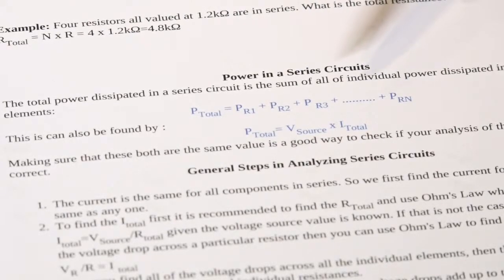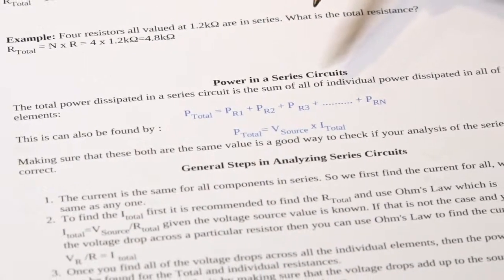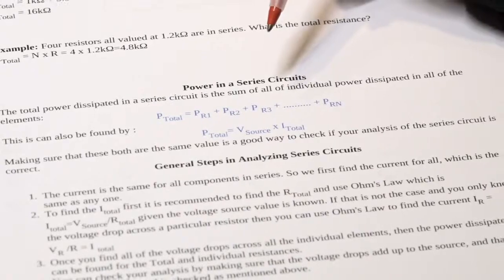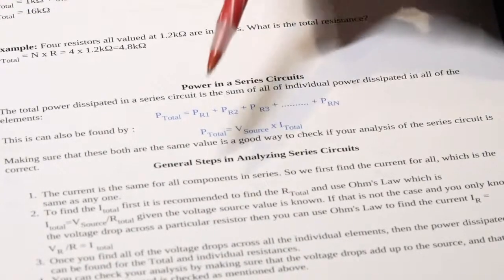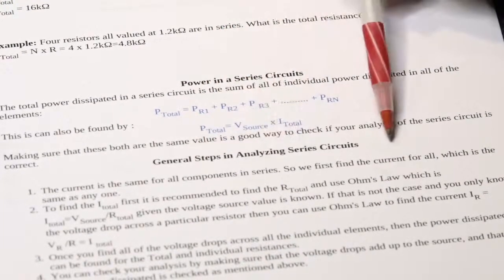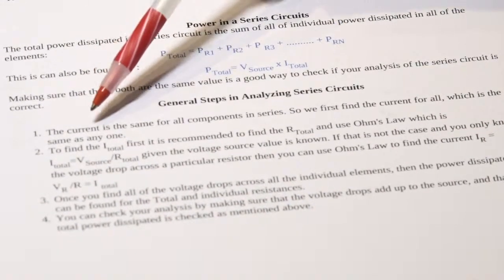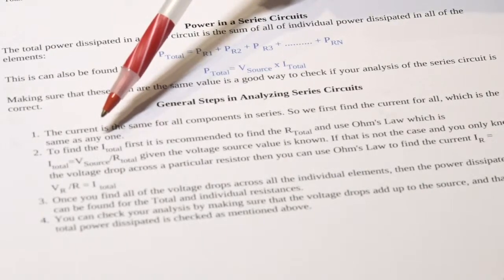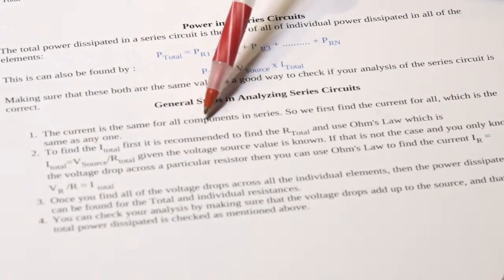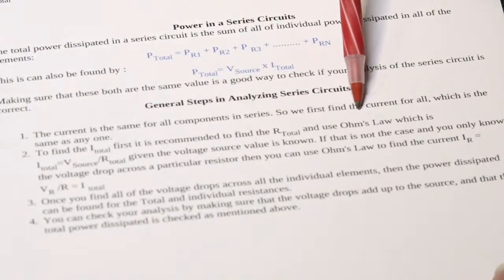Now, we are going to do some analysis of a series circuit. So, what are the general steps in analyzing a series circuit? Simply, 1, we know that the current has to be the same for all components in series.